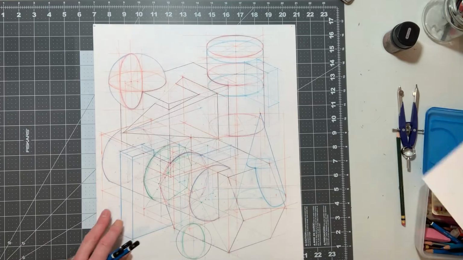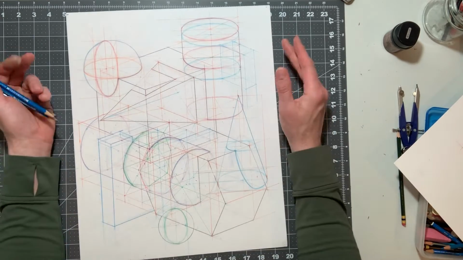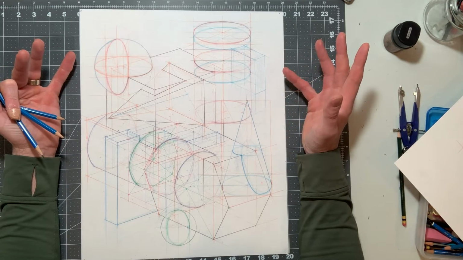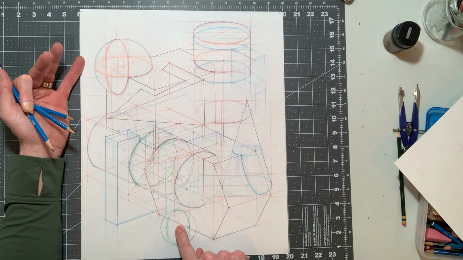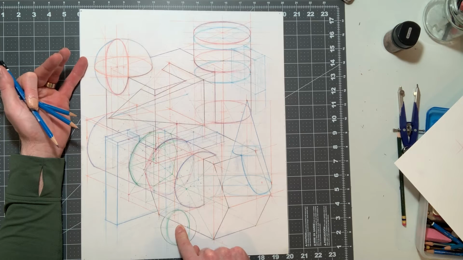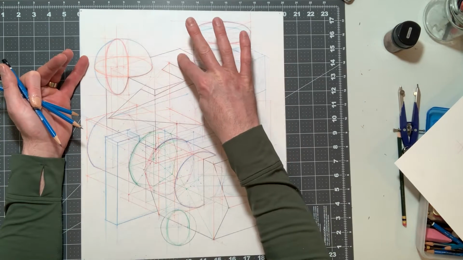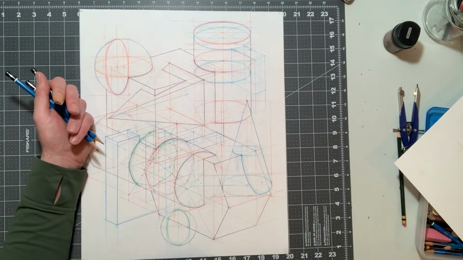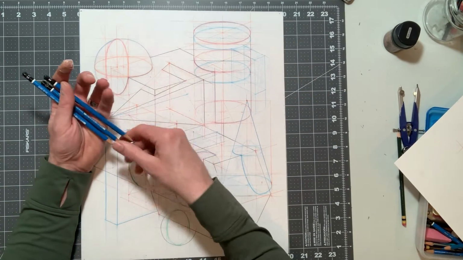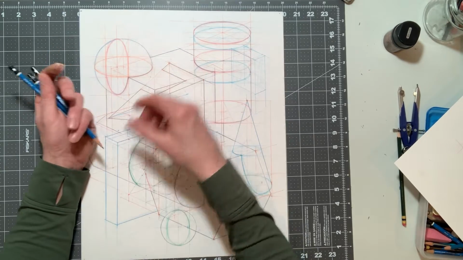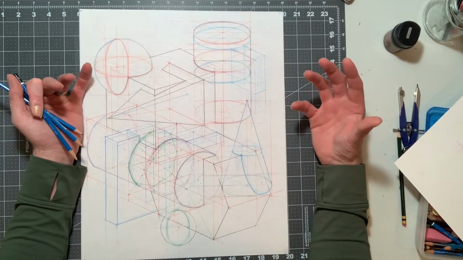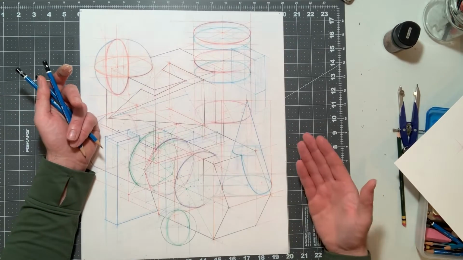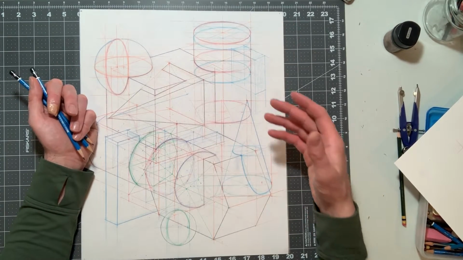When you're selecting objects to apply value to, I suggest picking a simple form. For example, maybe a sphere first. And in addition to that, you can also apply value to a cuboid. When you do apply it to a cuboid, that will give you a sense of the value structure that you want to apply on everything else. And everything's going to have its own version of value structure.